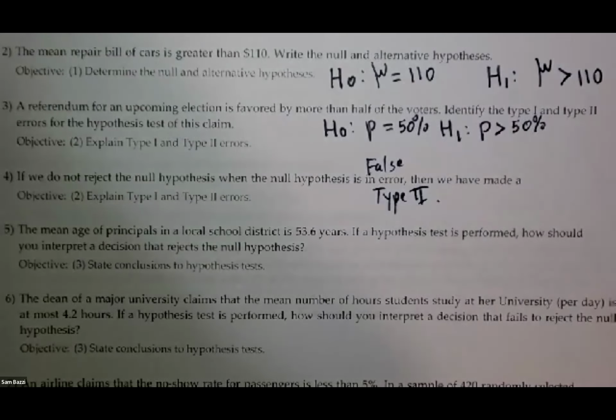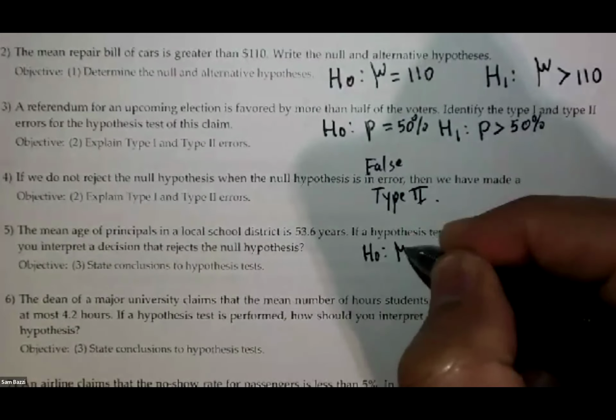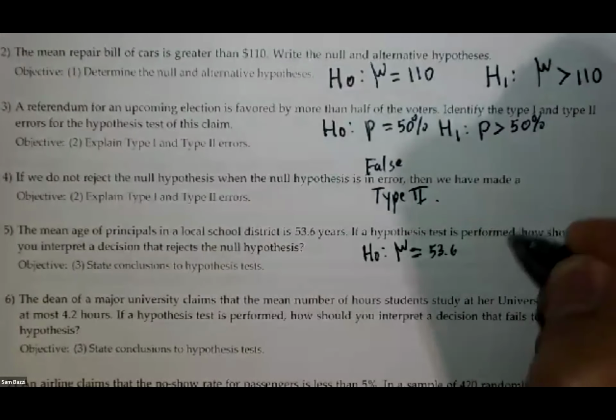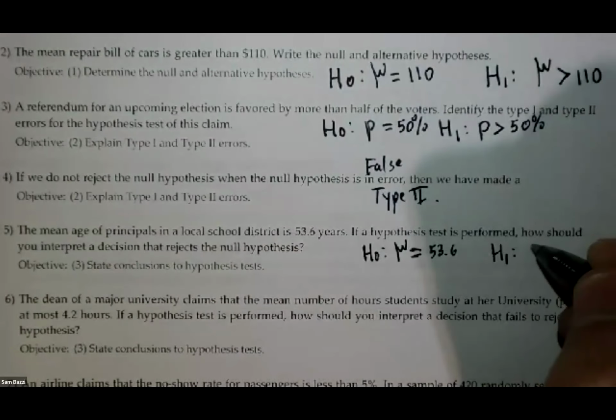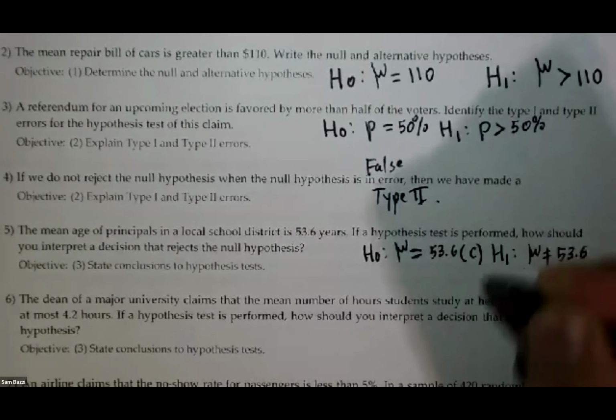Number 5, the mean age of principals in the local school district is 53.6 years. So they said the mean age is equal to 53.6. How do I write H1? H1 will be the competing statement. What would be competing with equal? Not equal. So that's the claim right here.